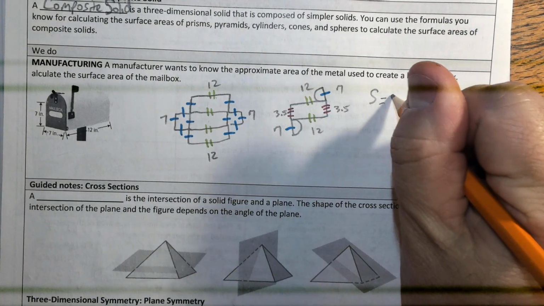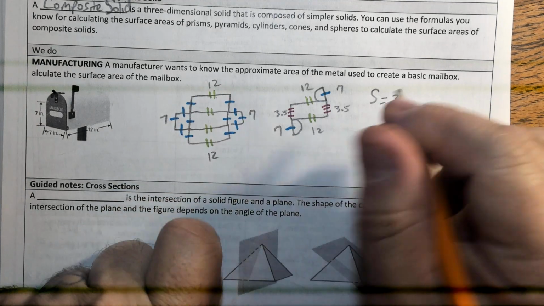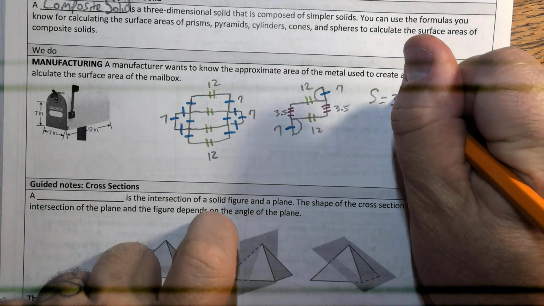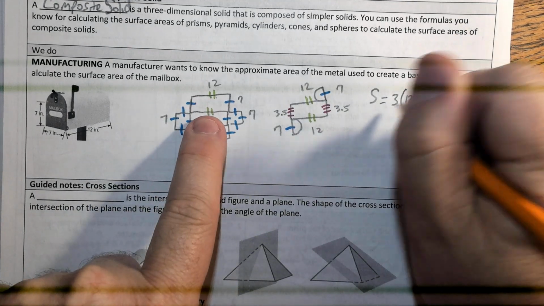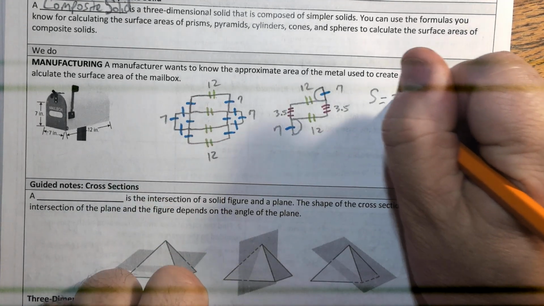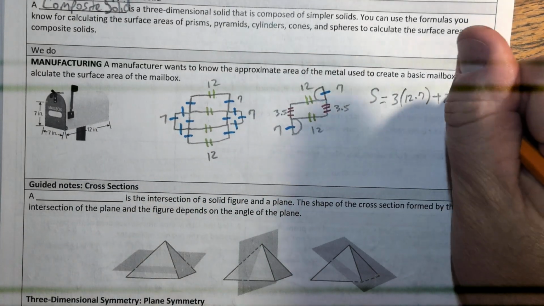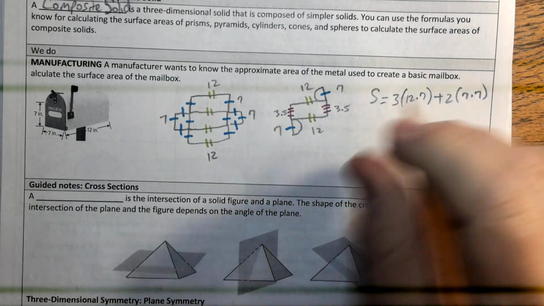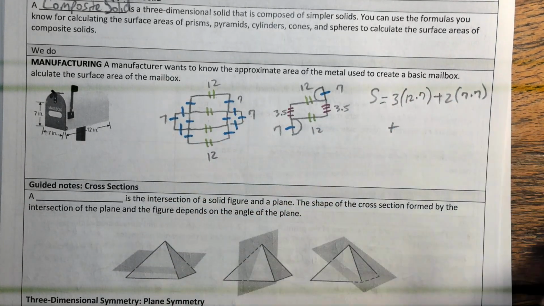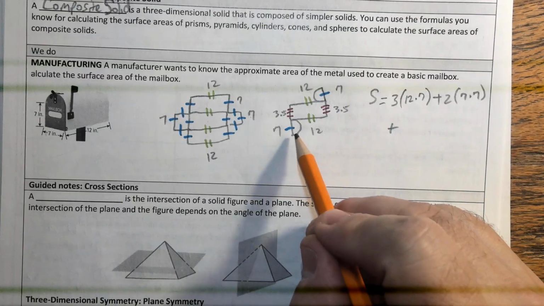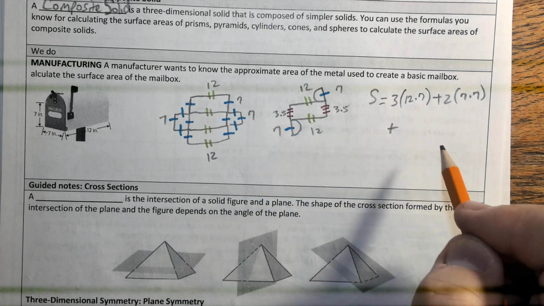So again, we have 3 rectangles. These rectangles are 12 times 7. That's the area of this rectangle times 3. And we're going to add that to 2 squares. Those squares are 7 times 7, because it's side times side, or side squared. Plus, you're going to have to trust me here, this side is 12.